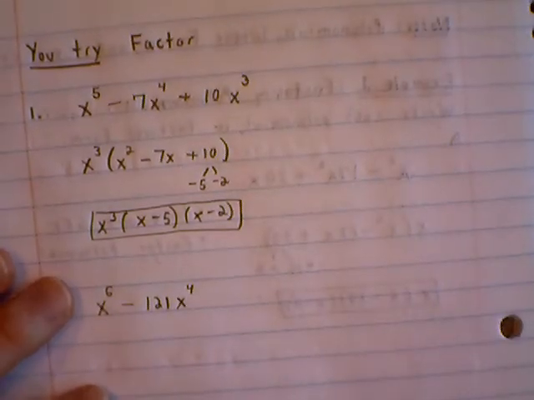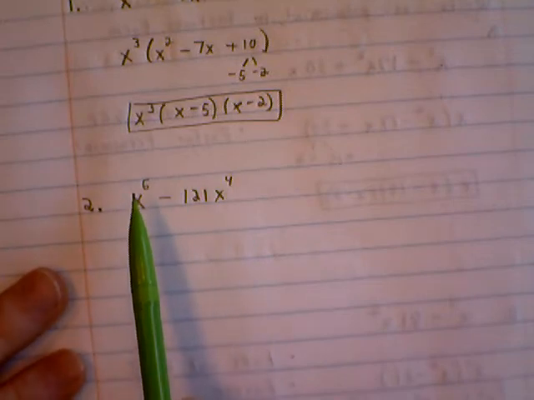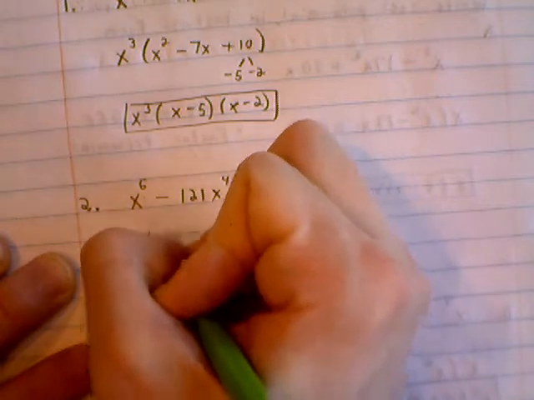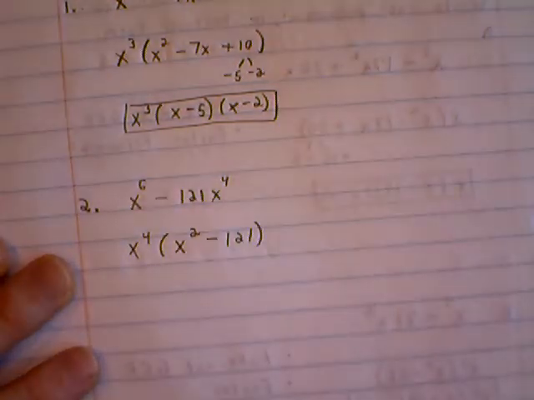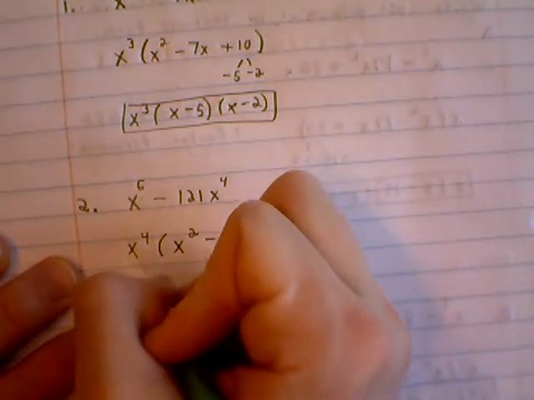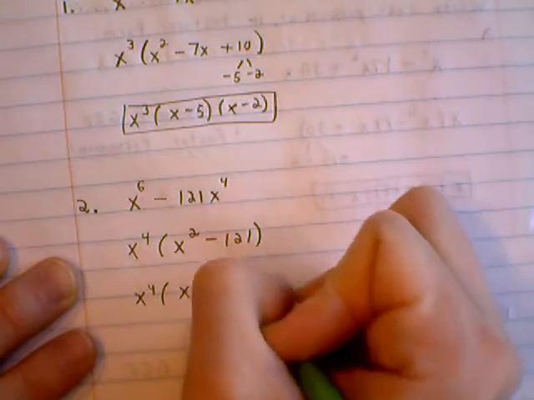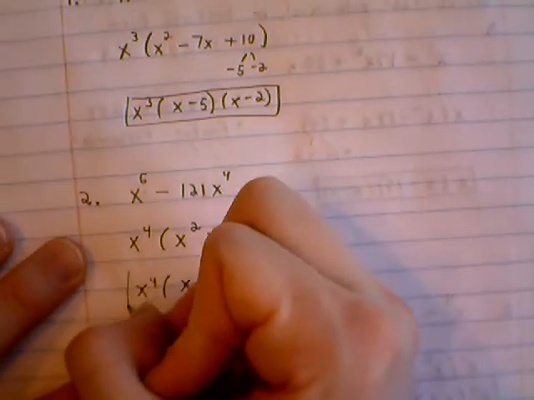Next, here, I can see the GCF is x to the 4th. Let's take that out, and I'll be left with x squared minus 121. That gives us x to the 4th times x plus 11, x minus 11. This is our answer.